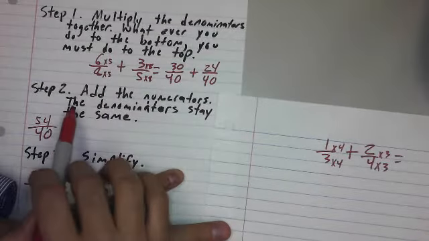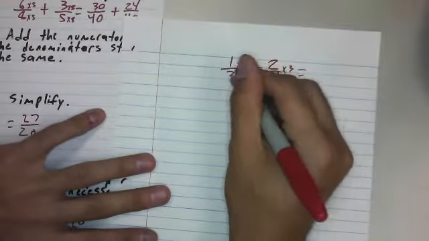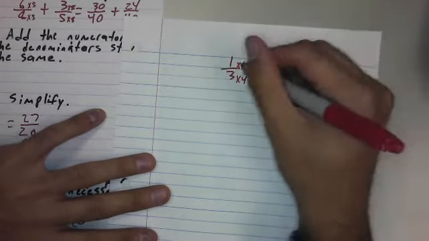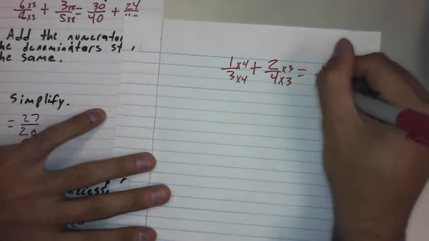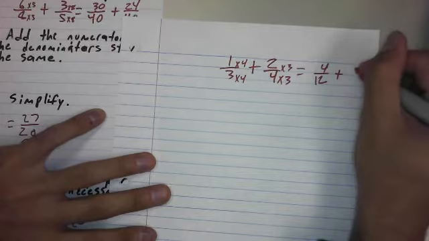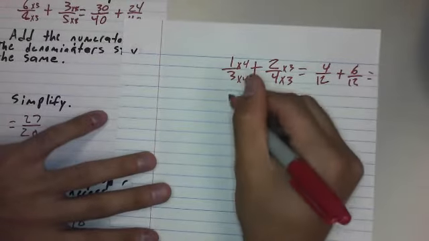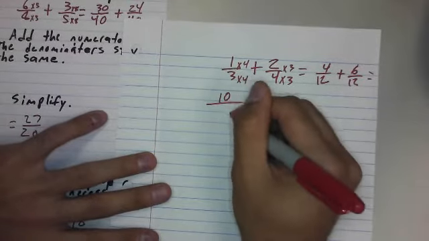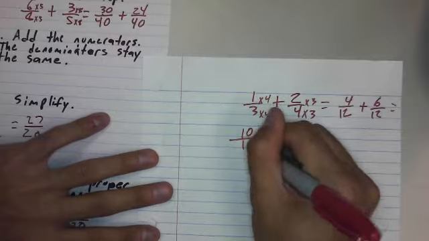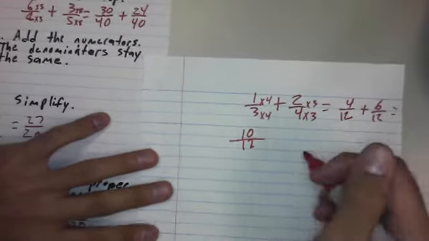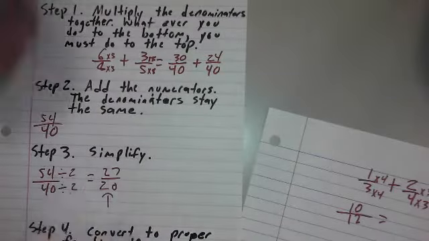Alright. Step 2, it says add the numerators. So I'm going to go ahead and add the numerators, which is the top number. Oh, I forgot to multiply them first, so let me do that before I continue. 3 times 4 is 12, plus 2 times 3 is 6, 4 times 3 is 12. So now I'm going to go ahead and add the numerators together: 10. Okay, and then my next step is the denominator stays the same. So my answer for that is 10 over 12, but I'm not done.